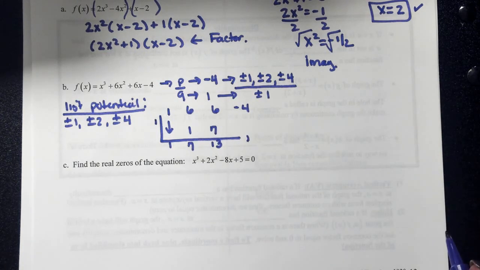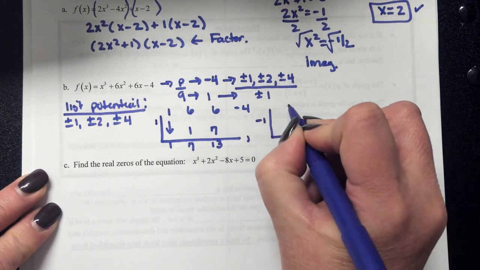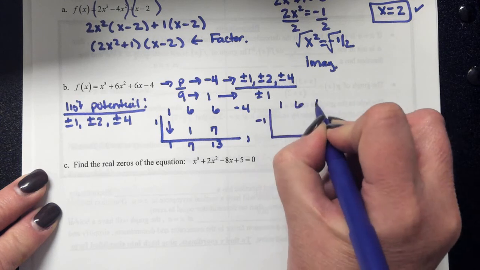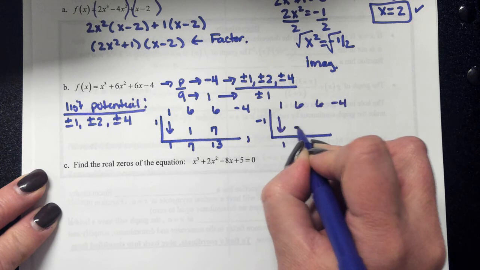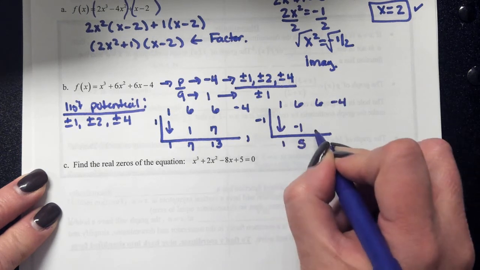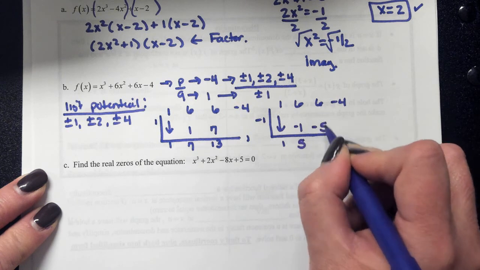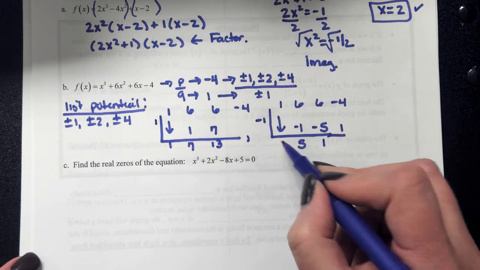What other number do you want to try? -1. So I have 1, 6, 6, -4. -1 times 1 is -1. 6 plus -1 is 5. -1 times 5 is -5. 6 plus -5 is 1. -1 times 1 is, did I get lucky again? No.